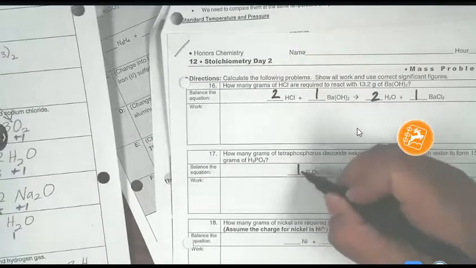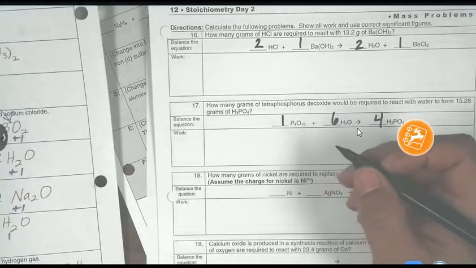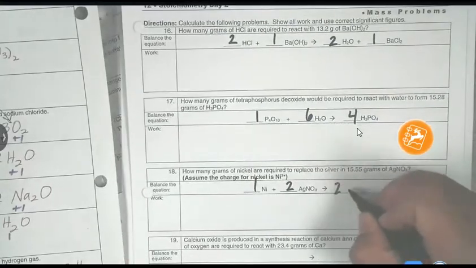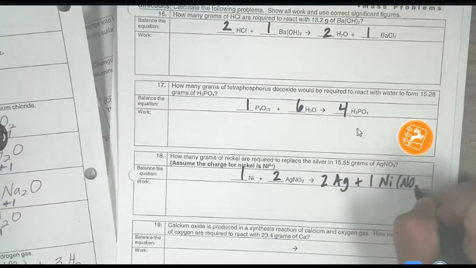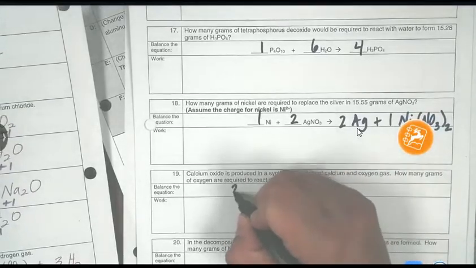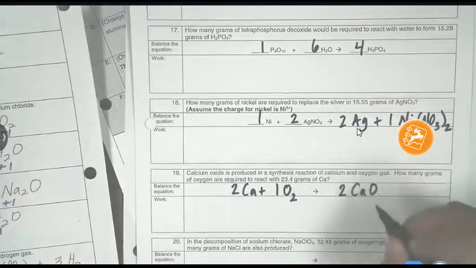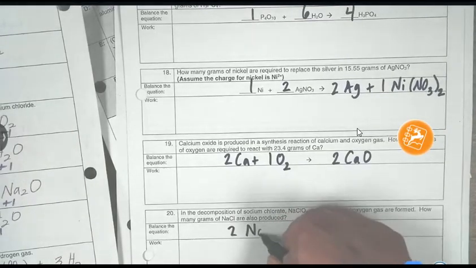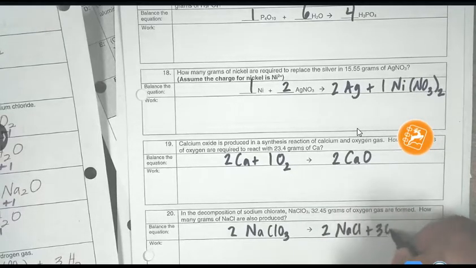So I'm going to put 1, 6, arrow 4. 18, I should have 1, 2, and then 2 Ag plus 1 Ni(NO3)2. 19 is 2 Ca plus 1 O2 gives us 2 CaO. 20, 2 NaClO3 arrow 2 NaCl plus 3 O2.